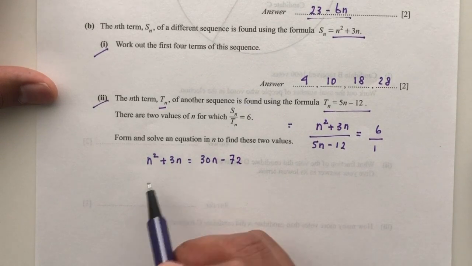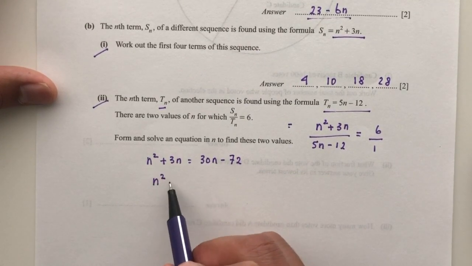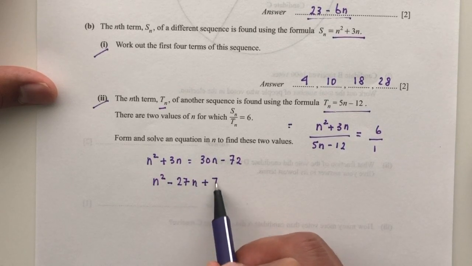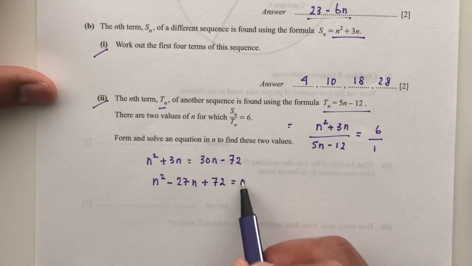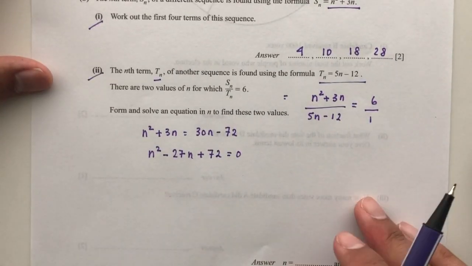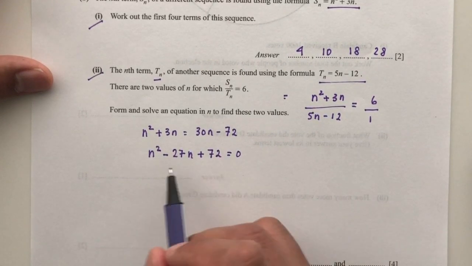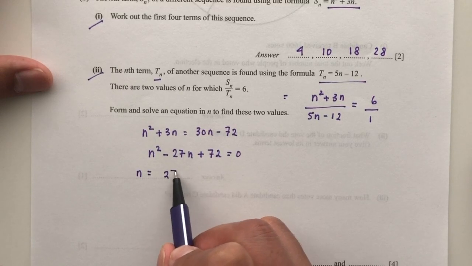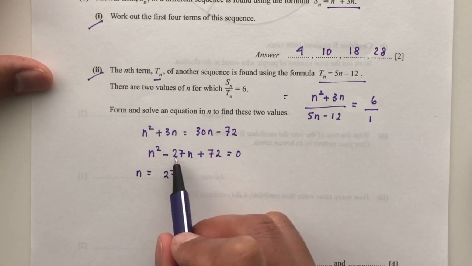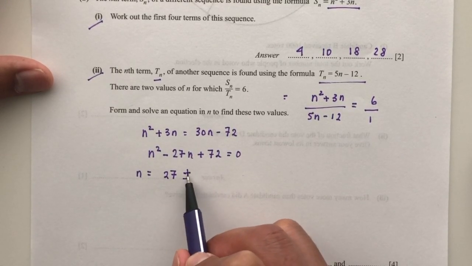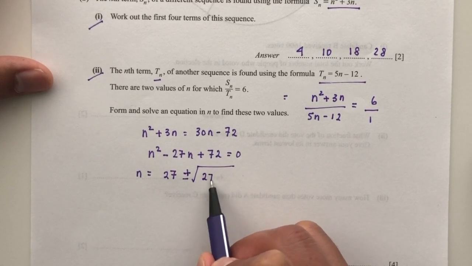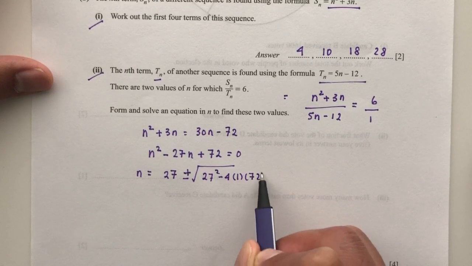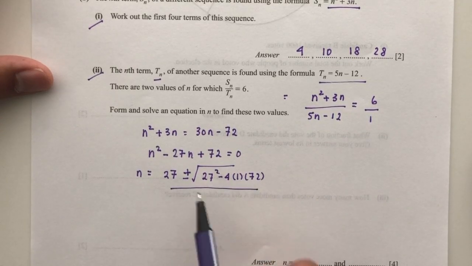Now you simplify, you will have n squared minus 27n plus 72. So let's find the 2 possible values for n. You can just use a formula. So n is equal to minus b, that will be plus 27, plus or minus the square root of b squared minus 4ac, divided by 2a.